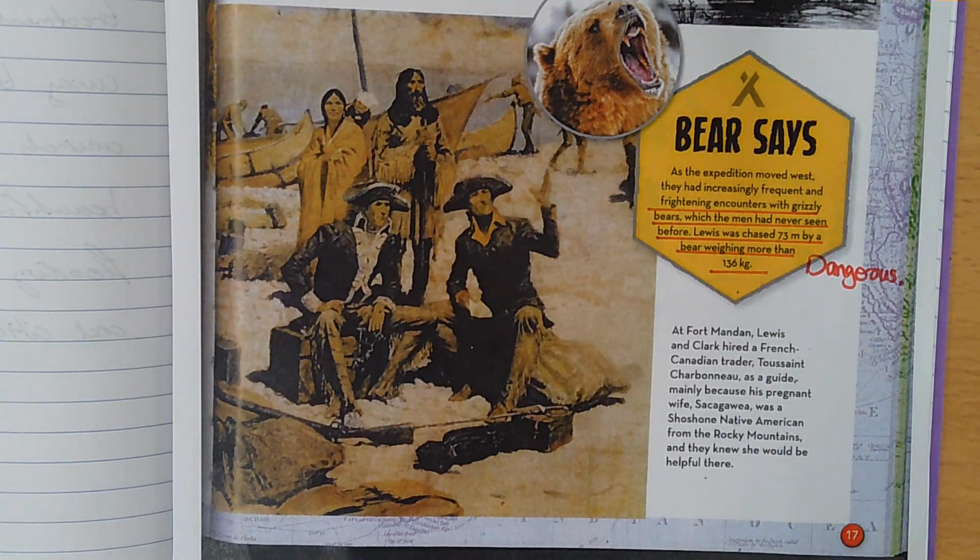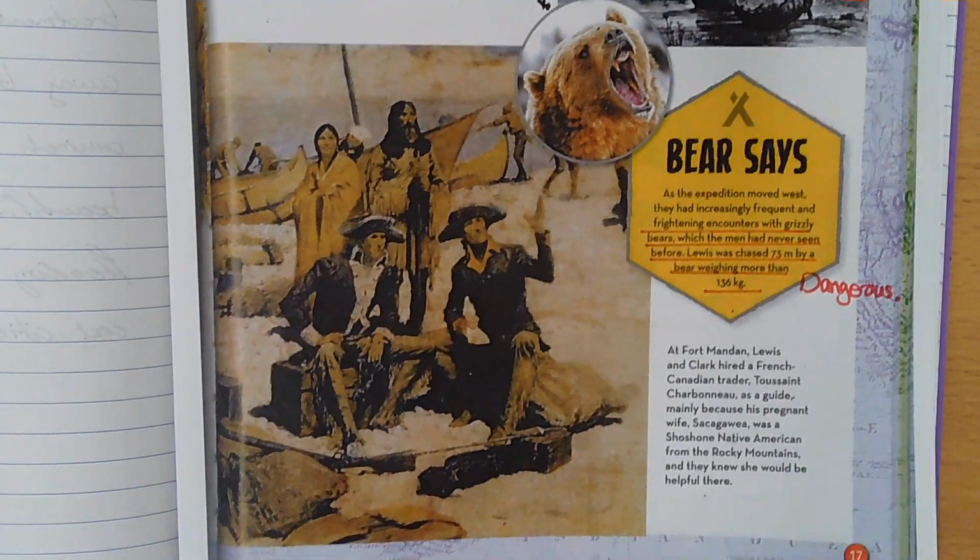Okay, let's continue. At Fort Mandan, Lewis and Clark hired a French-Canadian trader, Toussaint Charbonneau, as a guide, mainly because his pregnant wife, Sacagawea, was a Shoshone Native American from the Rocky Mountains, and they knew she would be helpful there. So we've read 16 and 17, we have some evidence. The question says 16 to 18, so that might suggest there is better evidence on page 18.